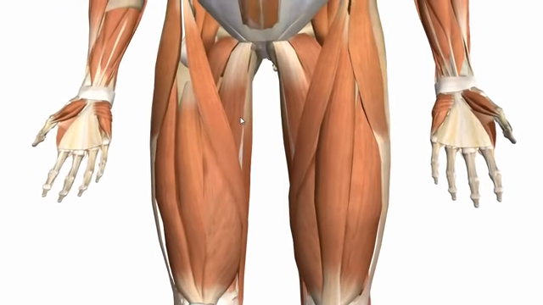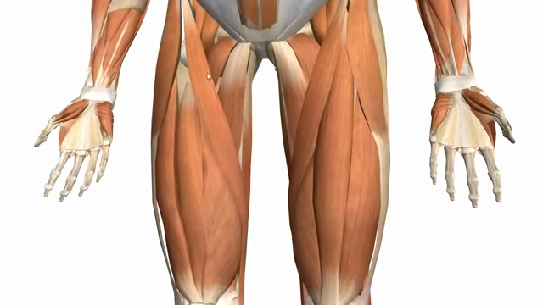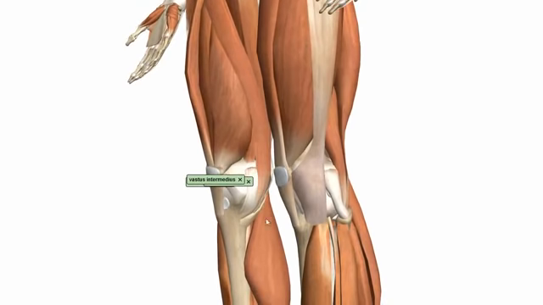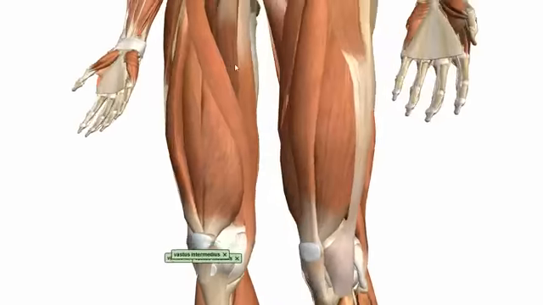Next we've got this muscle, which is the last muscle of the anterior compartment. It's called the sartorius, and it also originates on the pelvis, and it winds round, descending along the thigh obliquely to insert on the medial surface of the proximal tibia. So that's the sartorius muscle.